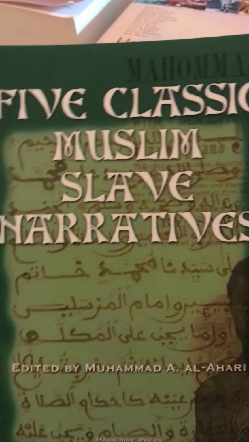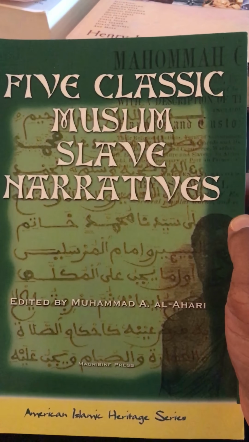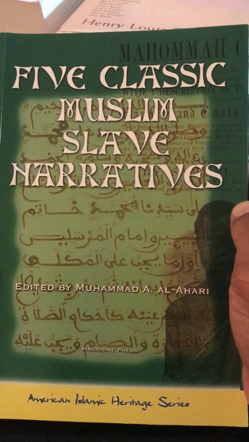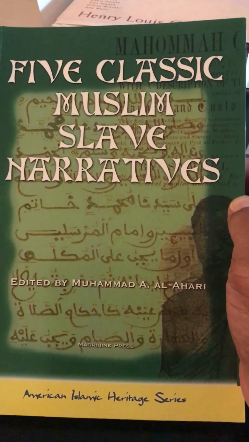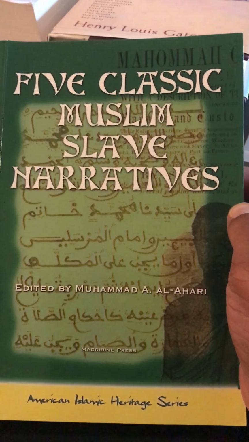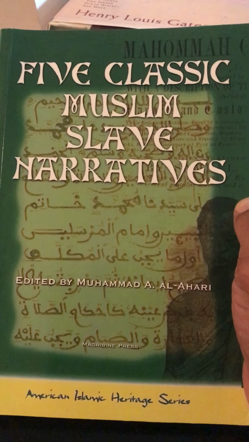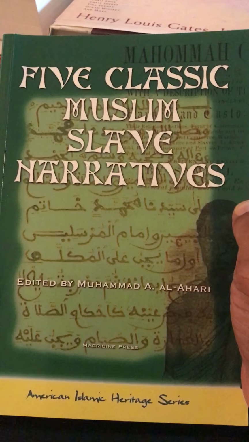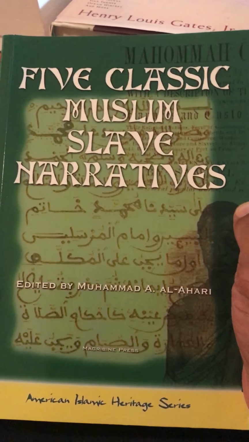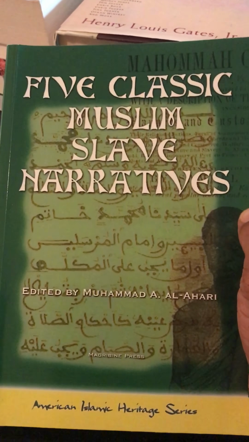The Story of the Moors in Spain by Stanley Lane-Poole. Five Classic Muslim Slave Narratives. Very important book that deals with many of our ancestors who came specifically from the Fula clans of Fuuta Toro.